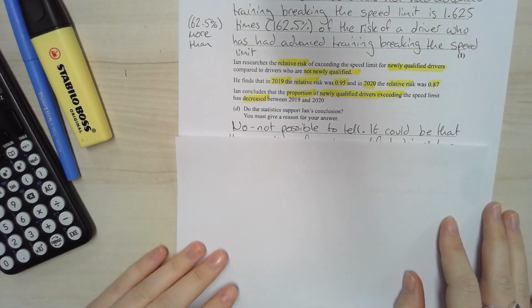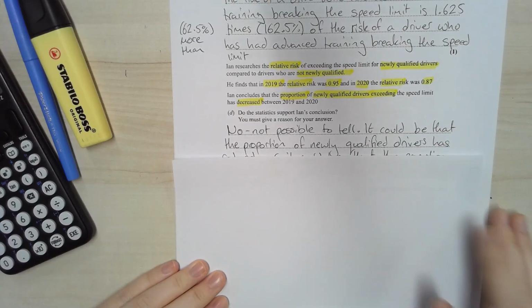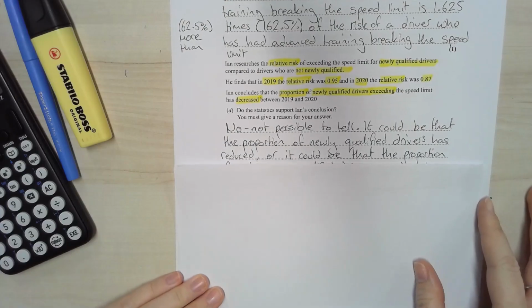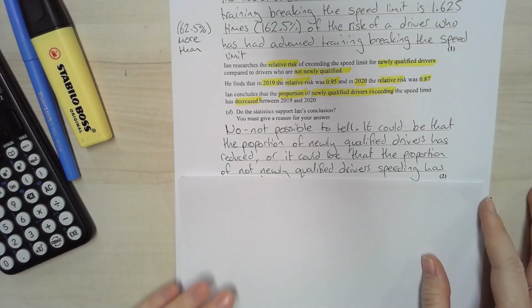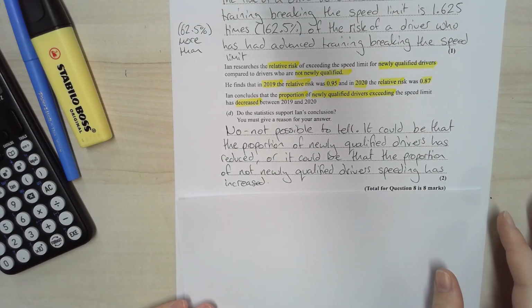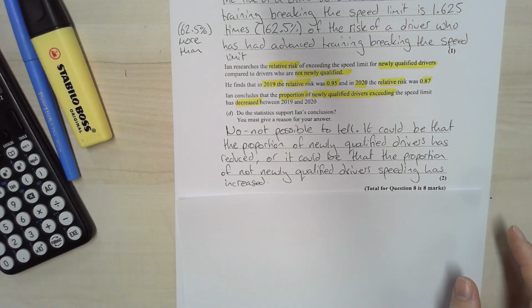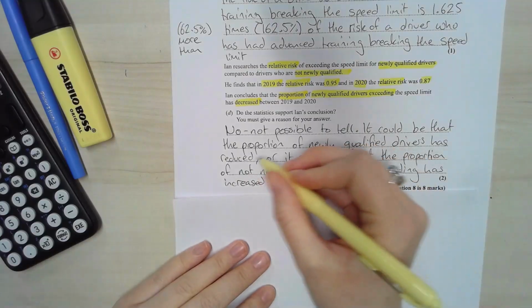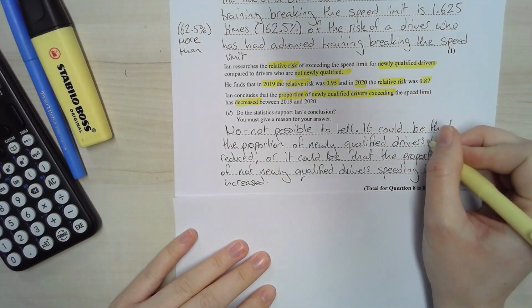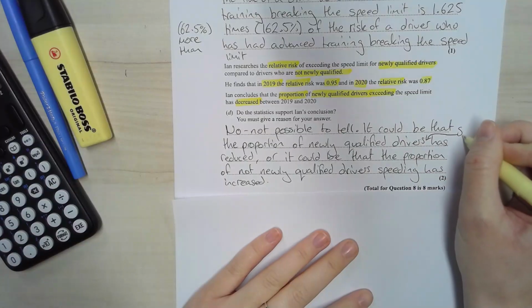This is because it could be that the proportion of newly qualified drivers has reduced, or it could be that the proportion of not newly qualified drivers speeding has increased. So those are two different options that you could have had. But here it was important to say, no, it's not possible to tell, and then you justify it with a reason why. Here as well, sorry, it should be that the proportion of newly qualified drivers speeding has reduced.